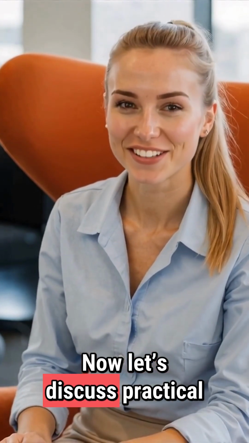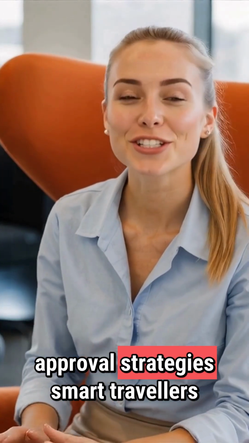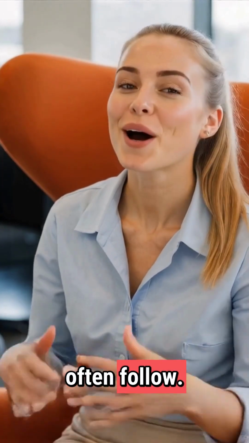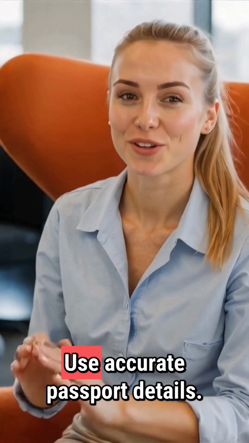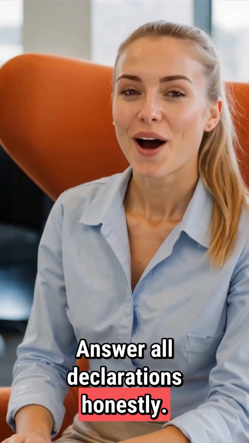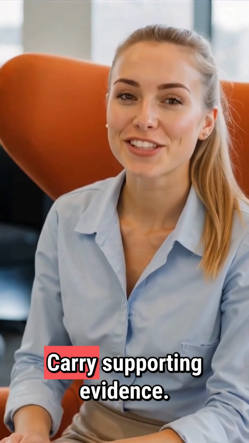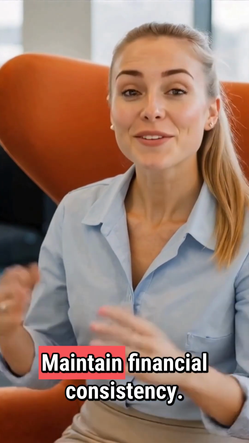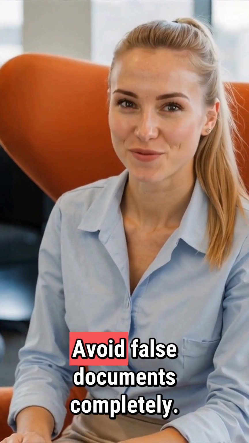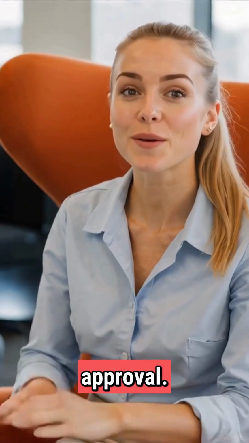Now let's discuss practical approval strategies smart travelers often follow. Apply early, use accurate passport details, answer all declarations honestly, maintain realistic travel plans, carry supporting evidence, maintain financial consistency, avoid false documents completely, and never assume automatic approval.